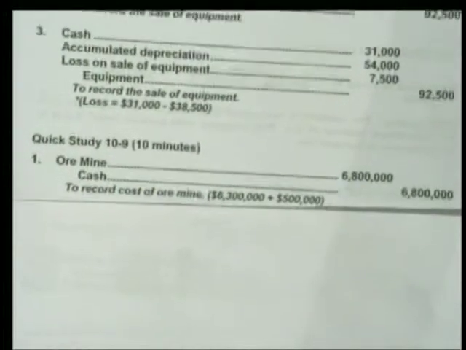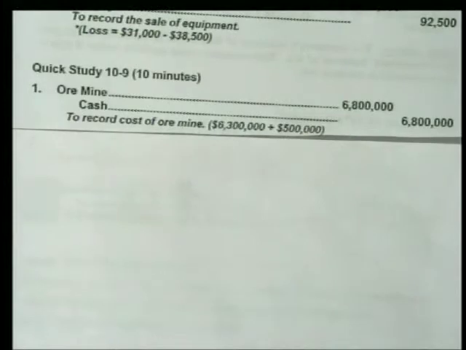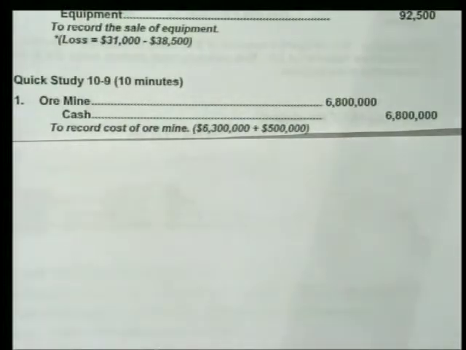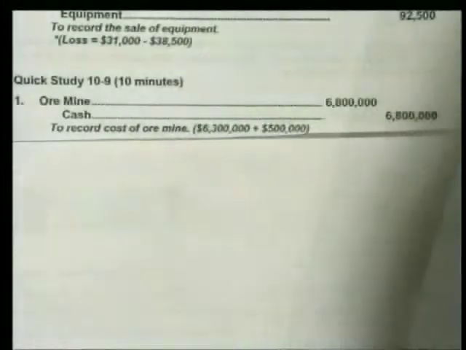Okay? All right, so let's do that real quick. Now, as I said, the cost of the ore mine will be $6.8 million, because you have to take into account the cost to access that mine. Correct? Okay, so that is the journal entry to record the purchase of that mine. Okay? Then what does it ask us to do? Prepare the year-end adjusting entry if 125,000 tons of ore are mined and sold the first year. Okay? Well, we can do that.